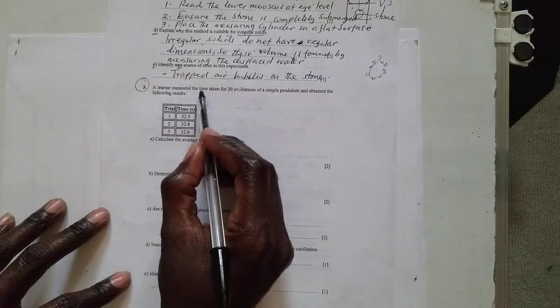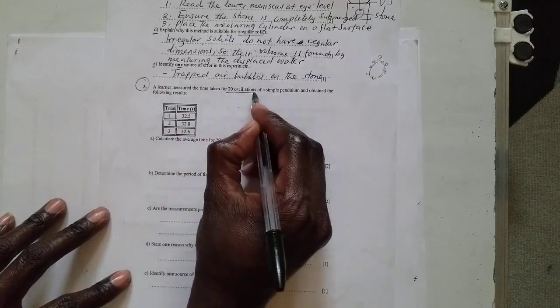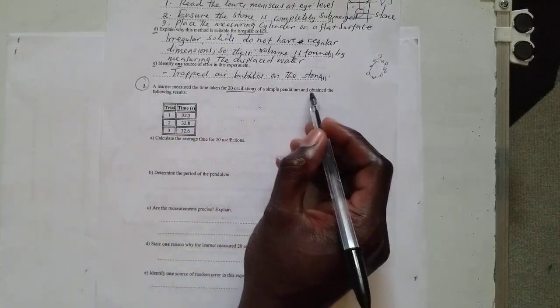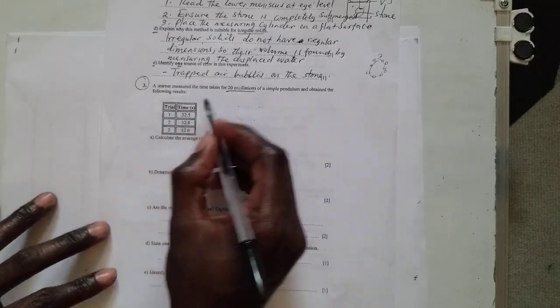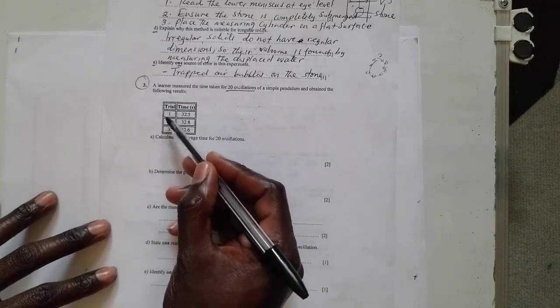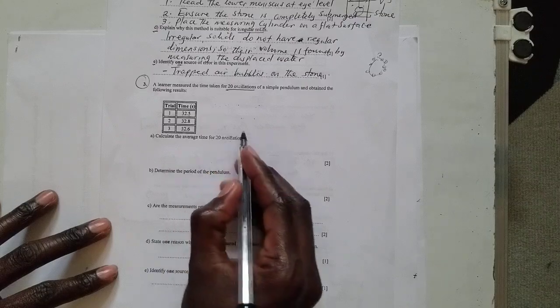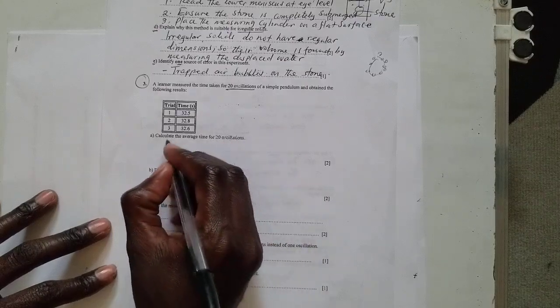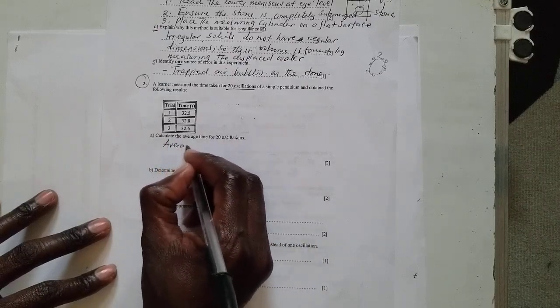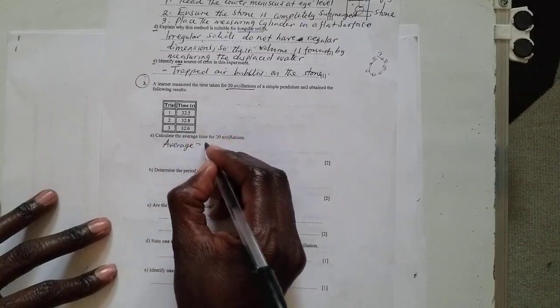Okay, so let's do our last question in this paper 3. It says a learner measured the time taken for 20 oscillations of a simple pendulum and obtained the following result. So this is trial 1, trial 2, trial 3, and the times they took. Calculate the average time for 20 oscillations. So remember what you do, the average, you just add all the times.